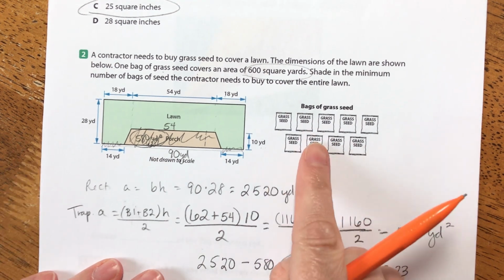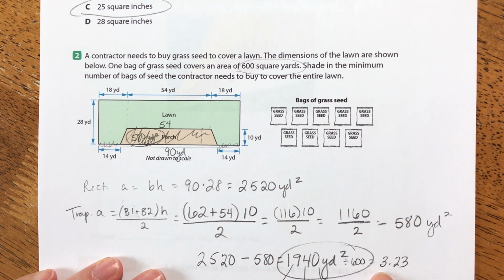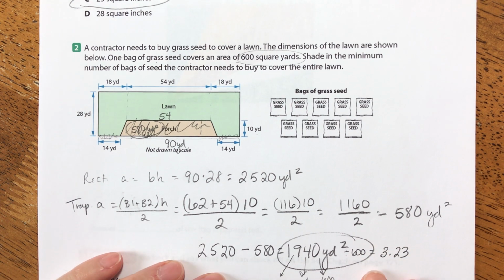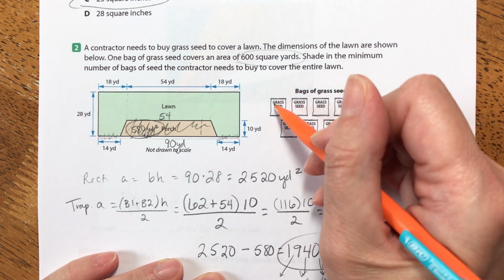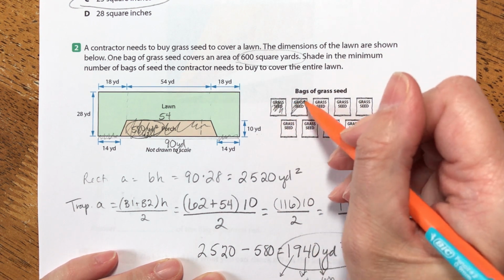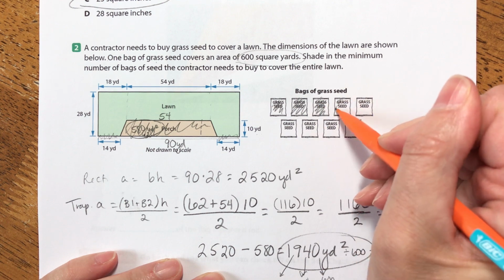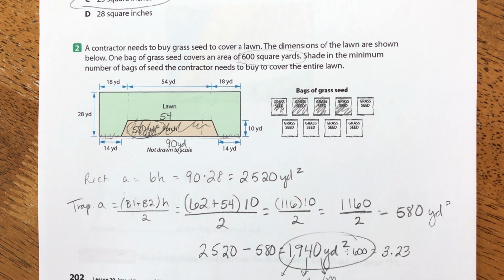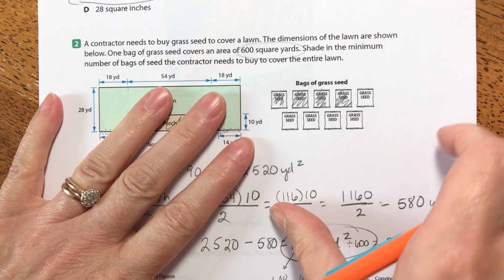All right, so divided by 600, I think I need 3.23 bags. Okay, we've had this conversation many times. Are you going to be able to roll into Home Depot and say, hey, man, I'd like to buy 3 full bags, and I need 23 hundredths of another bag? Those nice people at Home Depot are going to look at you like you're nuts, and they're going to say, you have to buy the whole bag. So I have to include this. So I'm going to need 1, 2, 3, I'm going to need 4 bags.